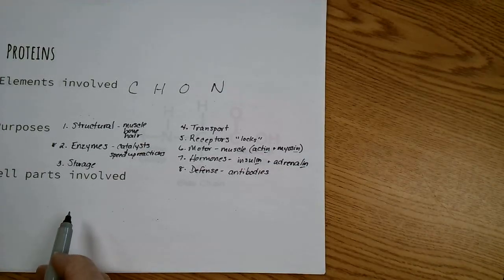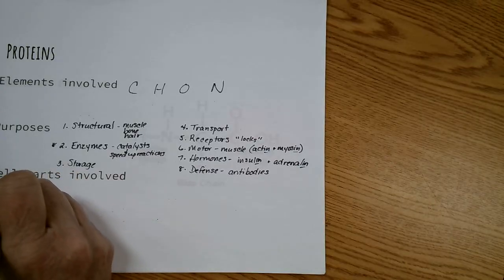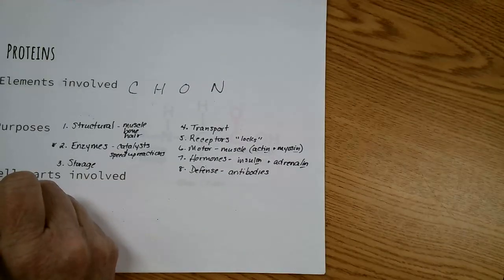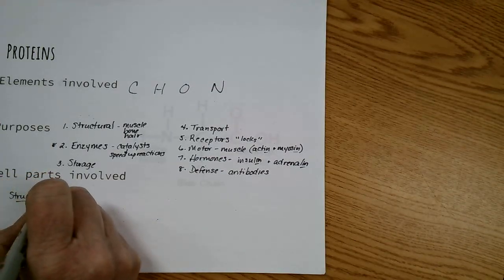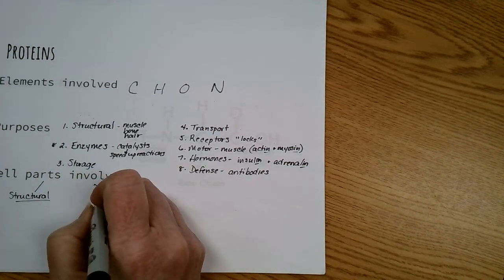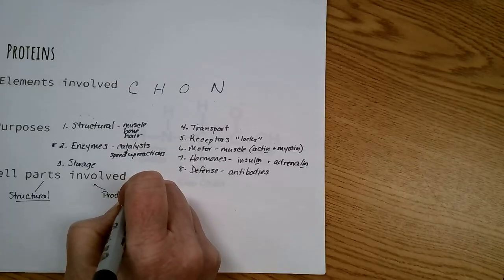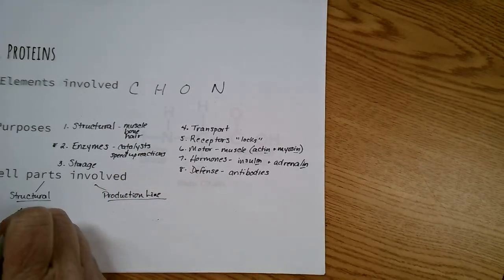All right, so now the cell parts involved. We're going to talk about two things. One, we're going to talk about the structural side inside a cell, the structural components. And then two, we're going to talk about the production line of proteins. Okay, so first for the structural.